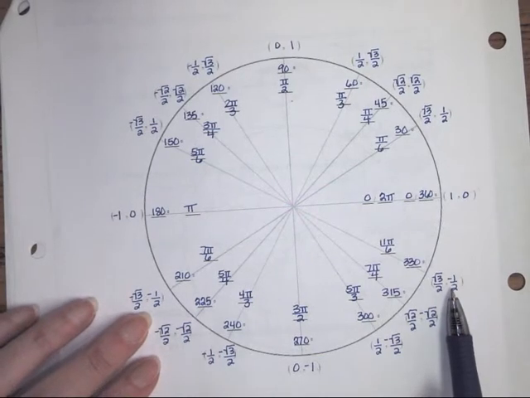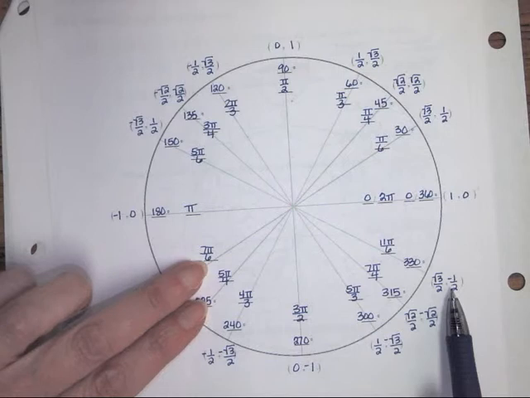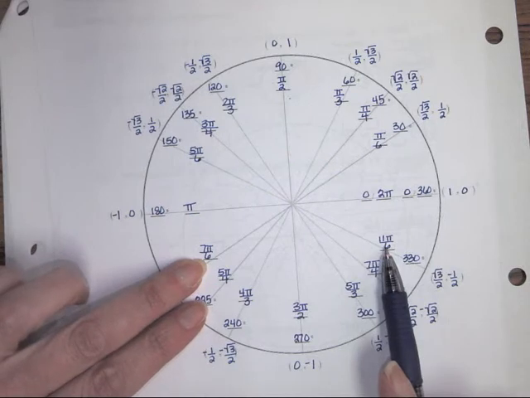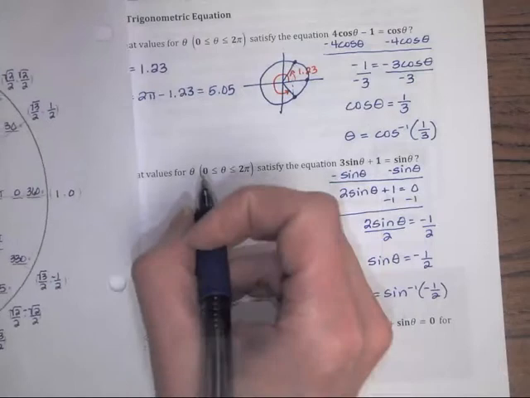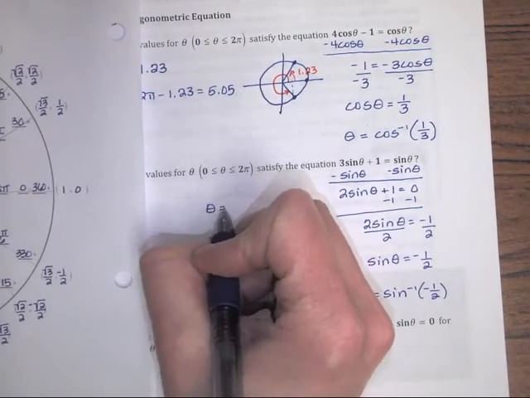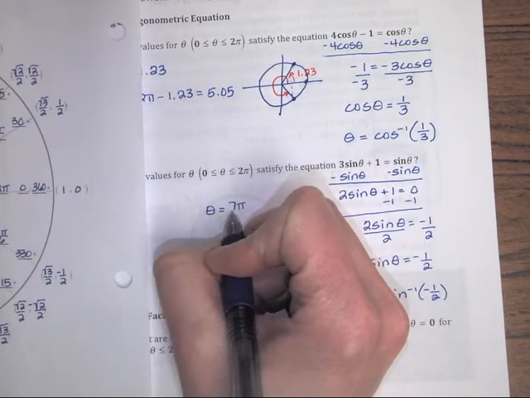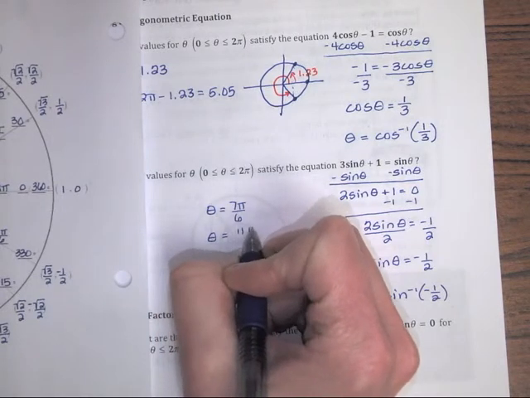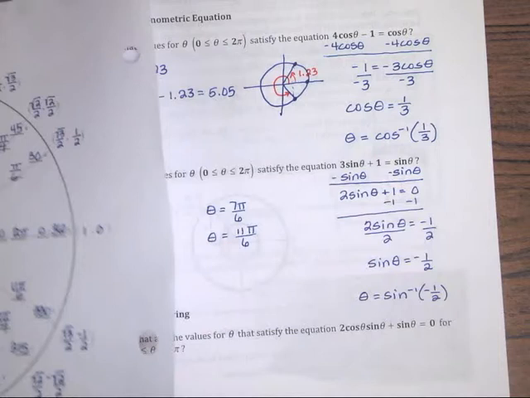So guess what your answers are? 7 pi over 6 and 11 pi over 6. That's it. You didn't need your calculator. So we have theta equals 7 pi over 6, theta equals 11 pi over 6.